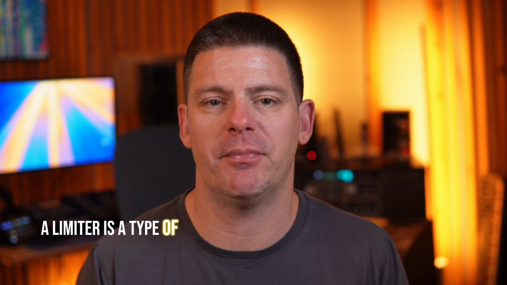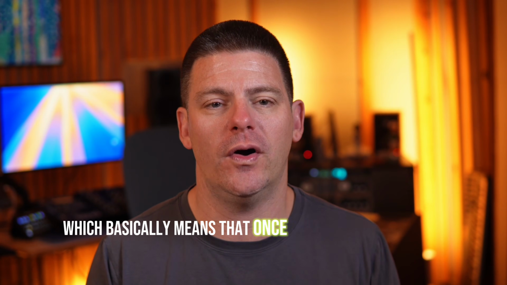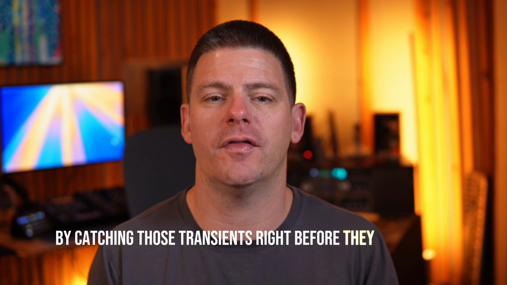A limiter is a type of compressor, but it works at an extreme ratio, usually 10:1 or higher. Some go as far as infinity to 1, which basically means that once your signal hits the threshold, it's not going any higher. It's like a hard ceiling for your audio. And this is critical because in digital audio, going above 0 dBFS causes distortion, nasty non-musical clipping, and all this can ruin your mix. A limiter helps prevent them by catching those transients right before they peak out.